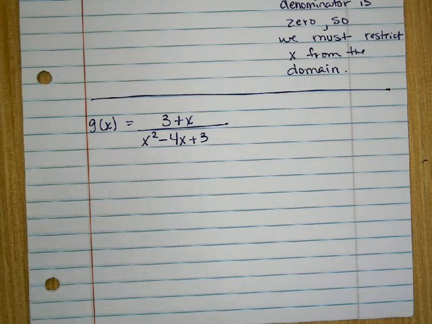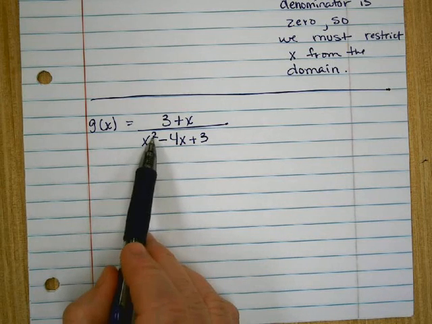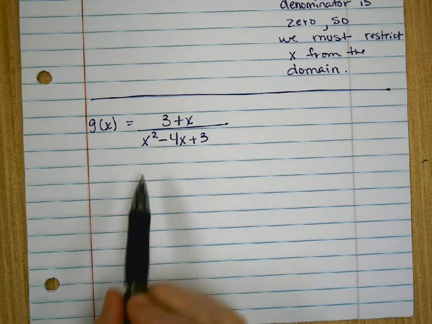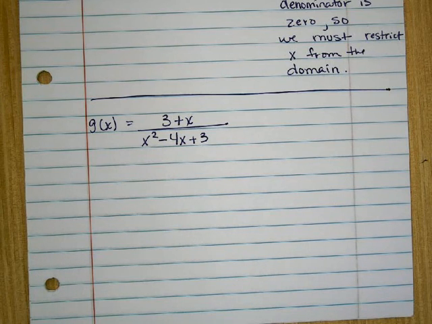Once again, our job is to figure out what numbers, there's 2 of them this time, that would make the denominator equal 0. And I have to restrict them. Since this is a degree 2 problem, you have 2 options. You can either factor, set your factors equal to 0, or you can use the quadratic formula. Okay? Let's factor this one.